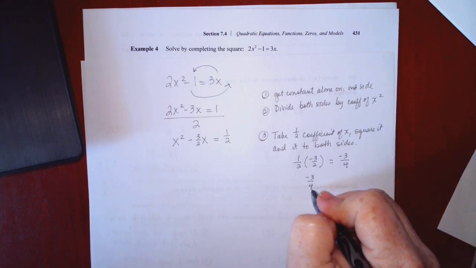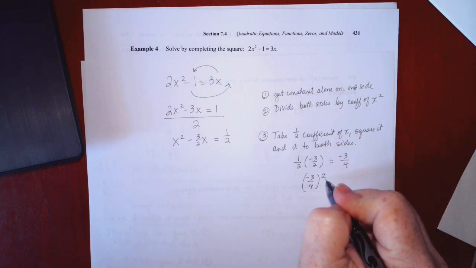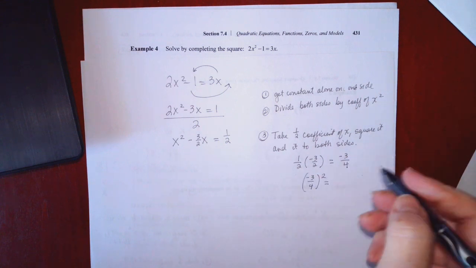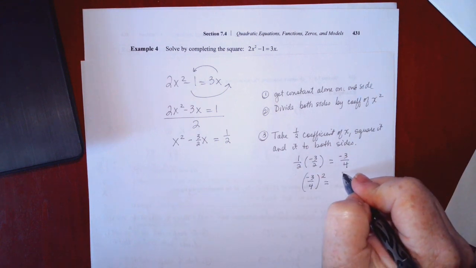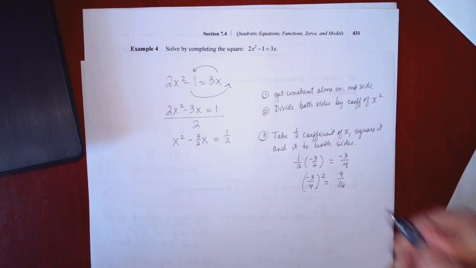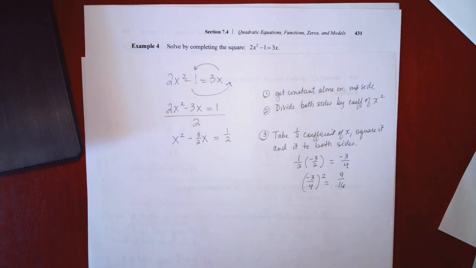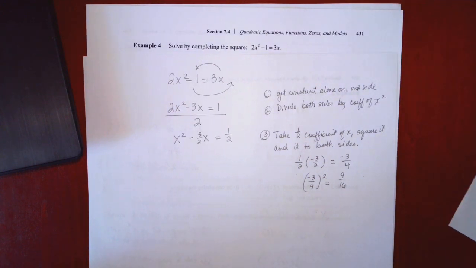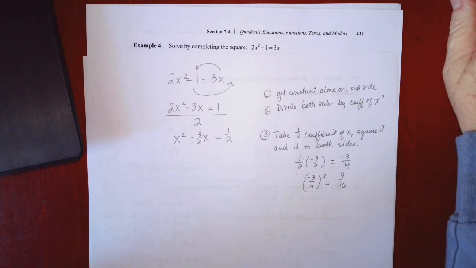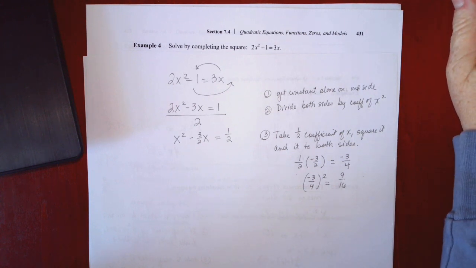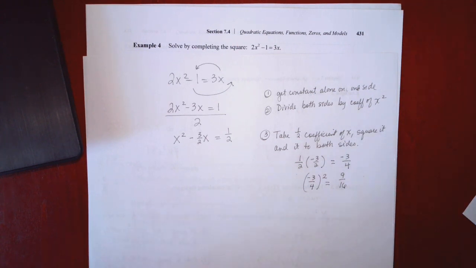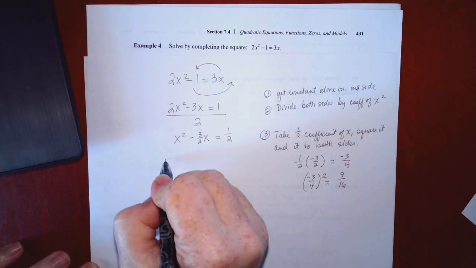But we're just going to take negative 3/4 squared and add it to both sides. That's 9/16. Because remember, when you take negative 3/4 and square it, you take negative 3/4 times negative 3/4, which is 9/16. Okay? All right, so we're adding that to both sides.